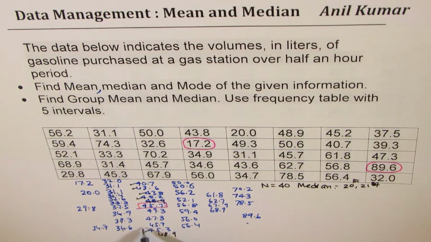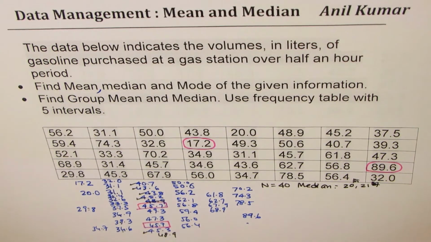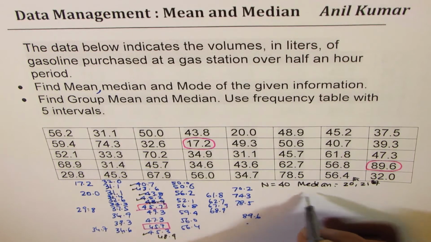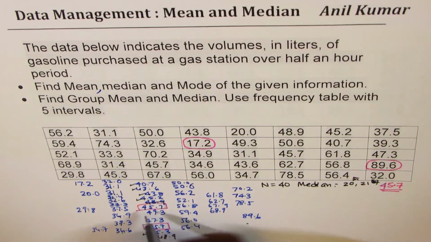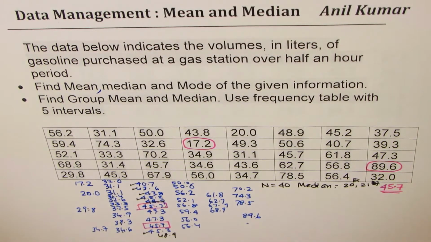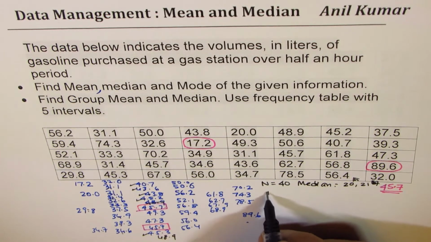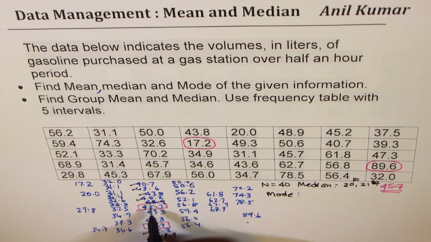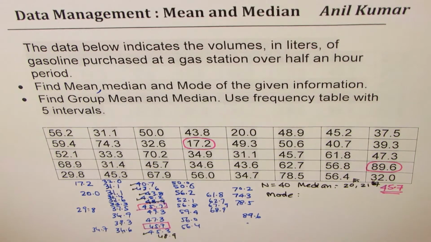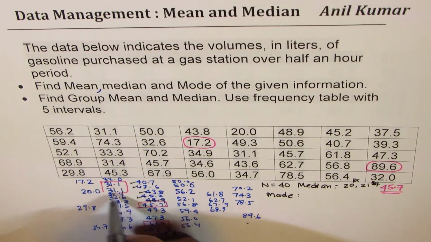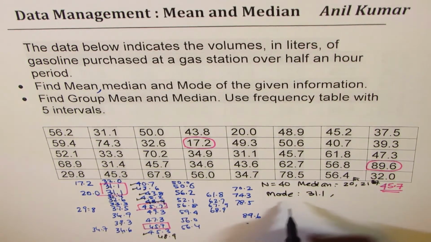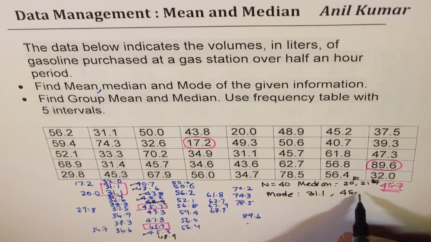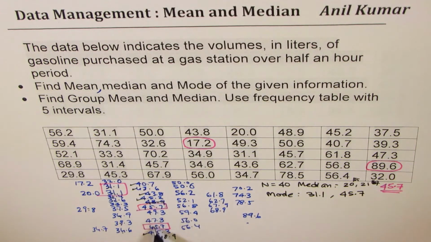And then 45.7. Oh, there are two 45.7. So we are lucky, we get both as 45.7, so that becomes the median since both are the same number. Perfect. So we got the median here. Lucky for us. How about the mode? Since we found two 45.7s, and I also noticed two 31.1s, we have two modes here. One is 31.1, and the other one is 45.7. So we did some final arrangement here that was good enough to get the result.